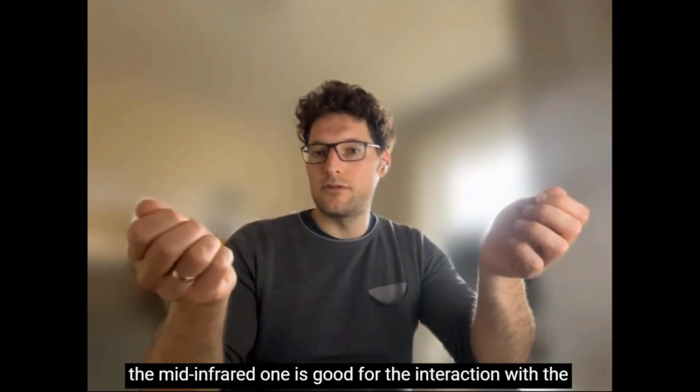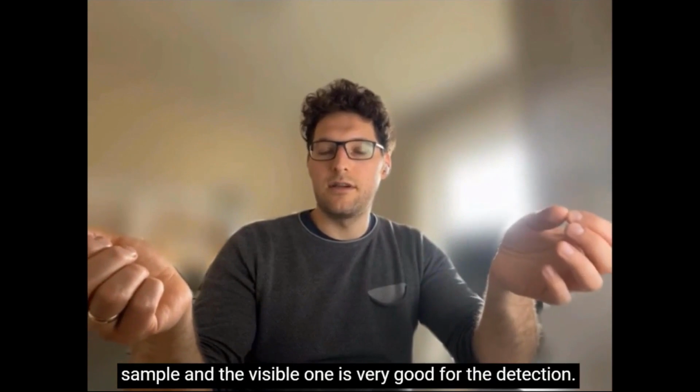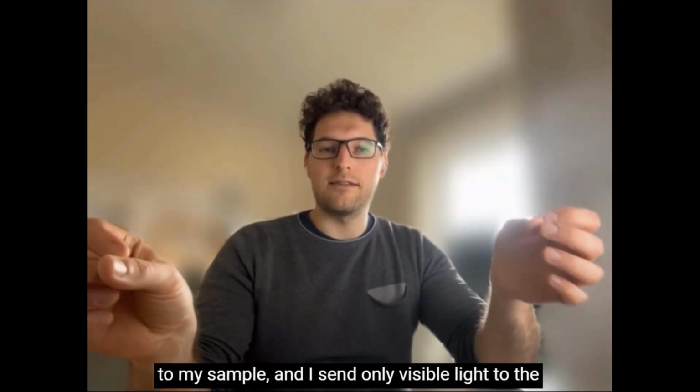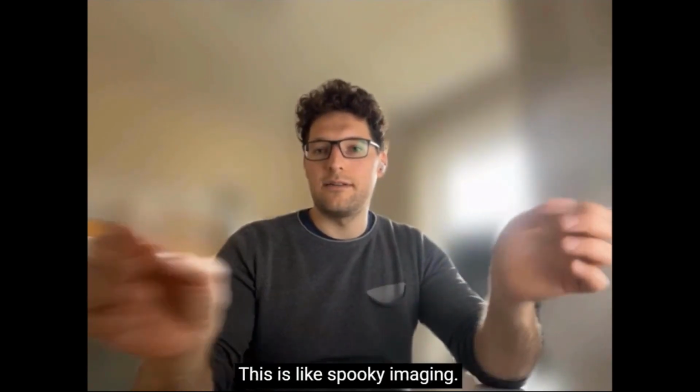The mid-infrared one is good for the interaction with the sample, and the visible one is very good for the detection. And it's really the case: I send only mid-infrared light to my sample, and I send only visible light to the camera, and I still see the object in the camera. This is like spooky imaging.